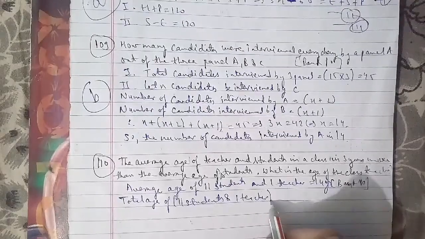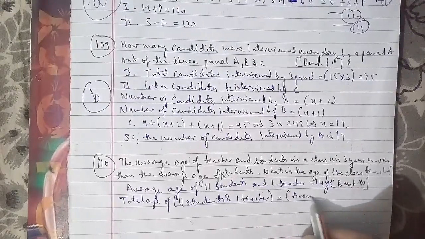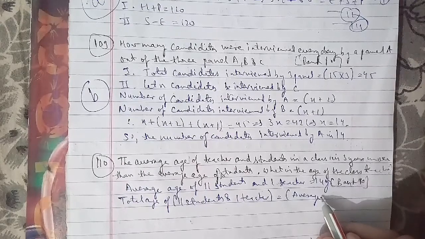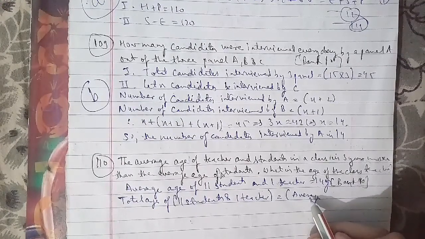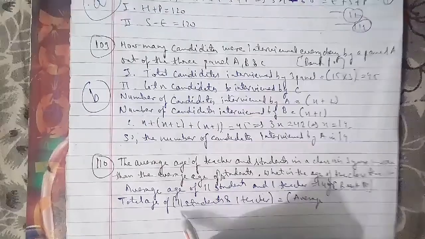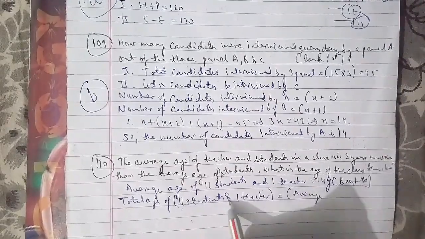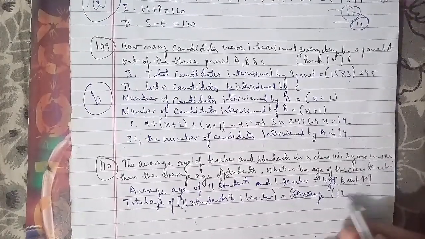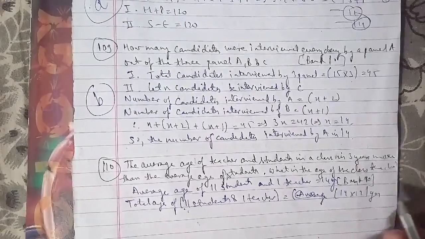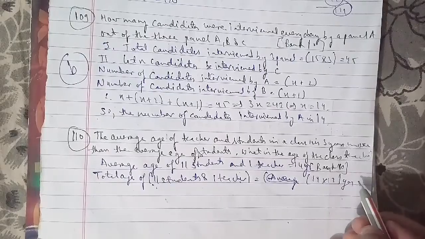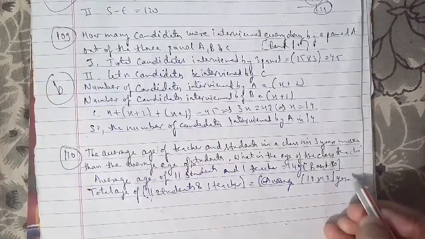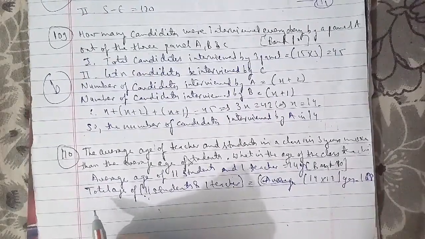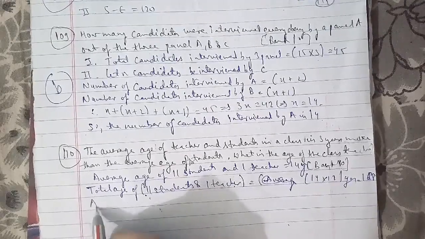Then after that, the other one, that is average age. Average age of 11 students and one teacher equals average age of 11 students plus 3. Then average age of 11 students equals 14 minus 3 years, so that is equal to 11 years.